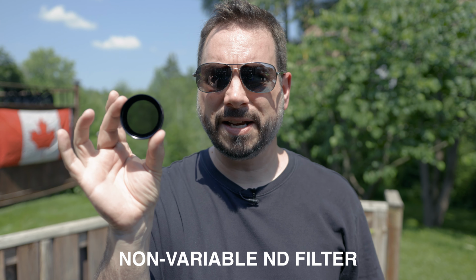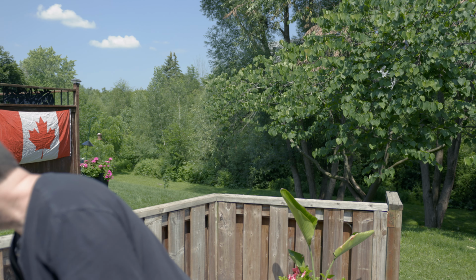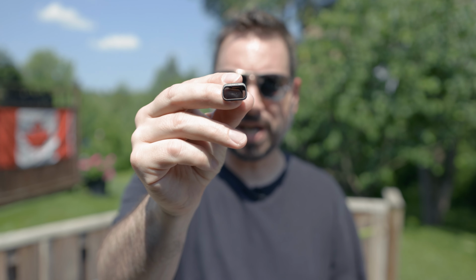They do also make non-variable NDs, so you cannot change the amount of ND. You're stuck with the amount given, and then there's different ND filters. For this one, if you wanted to change the amount, you would actually physically have to change the filter instead of dialing it in with the variable. They do also make these little things for drones as well. That little thing there is literally going to fit on the DJI Mavic 2 Mini. But for the most part, I usually use the variable NDs just because they're more convenient and I don't have to worry about switching them off the camera.